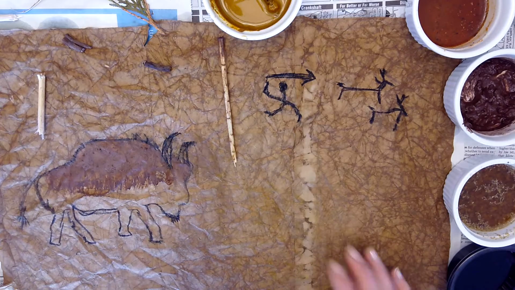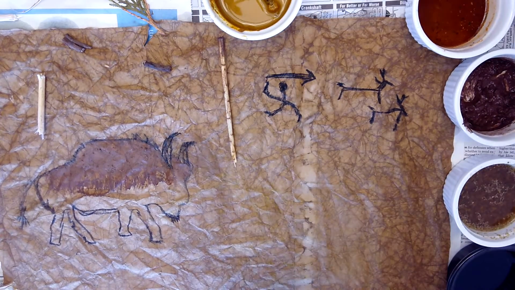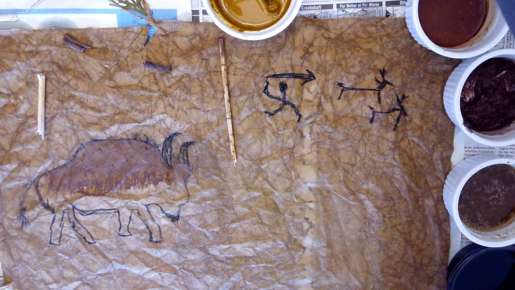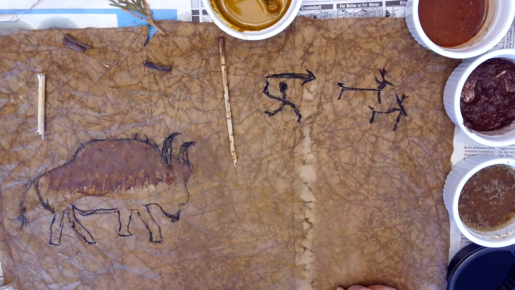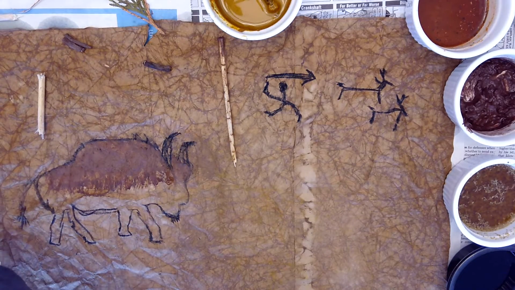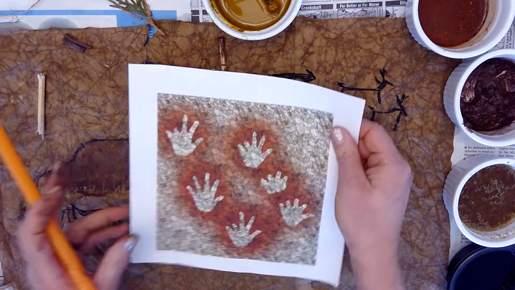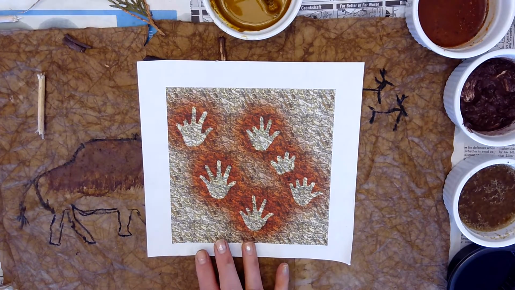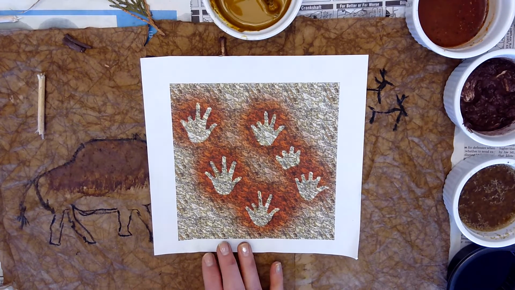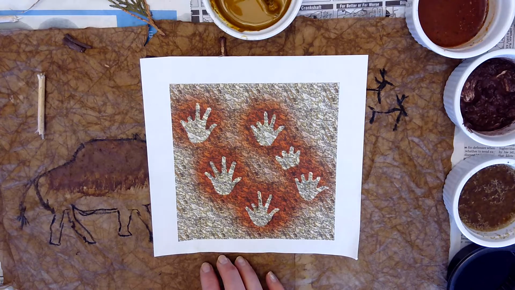Now, next, I wanted to show you there's one more technique that they used, and I'm not going to be doing it today, but it's called spraying. And an example of spraying is what they found in this cave in Billings. And of course, they found them in the caves of Lascaux as well.